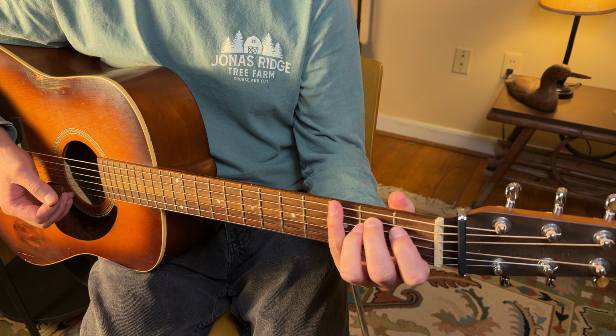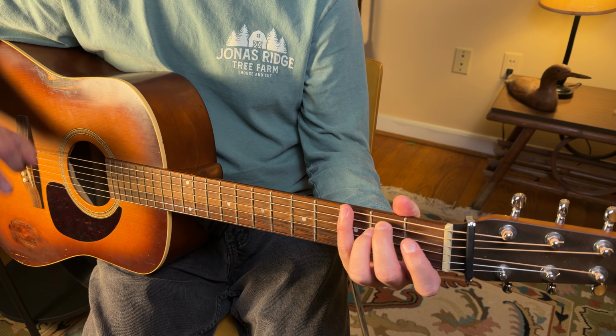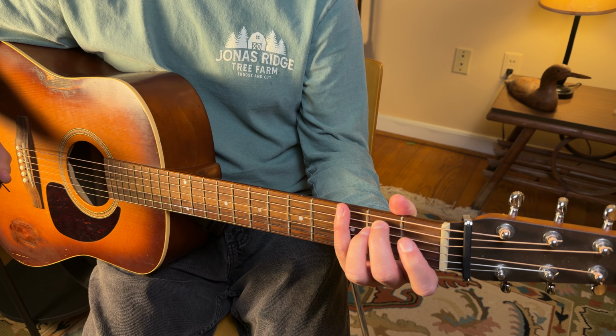Go through the chord progression first, and then we'll talk about some things you can do with the rhythm, and then we'll do a quick lesson on the melody at the end.